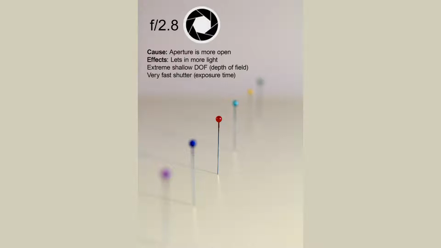In the first one, we're going to start off with f2.8. As you can see, I've got 6 pins lined up, and I'm focused on the red one in the center. This aperture setting, which is open fairly wide, lets in more light, and it creates a shallow depth of field. So anything in front and anything behind that red pin is very soft or blurry.